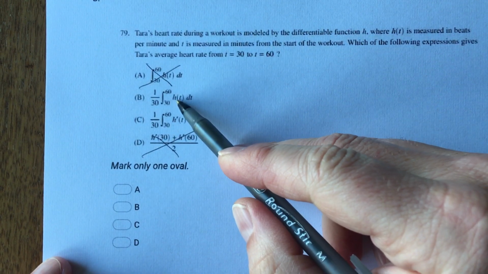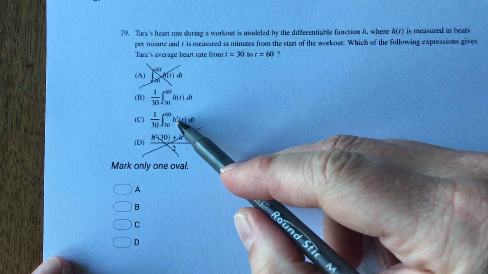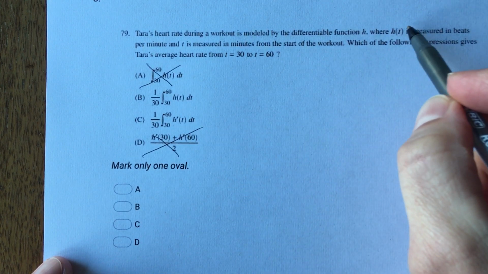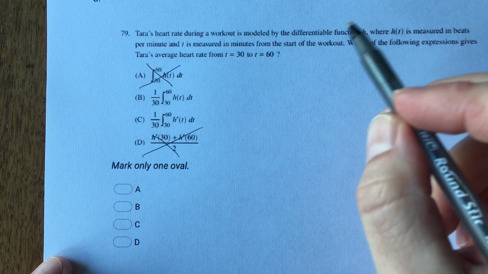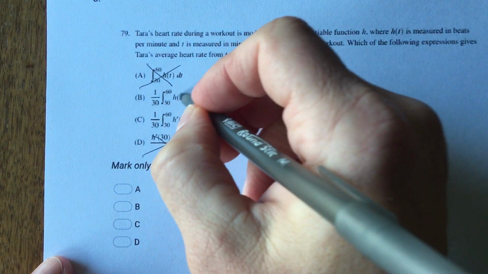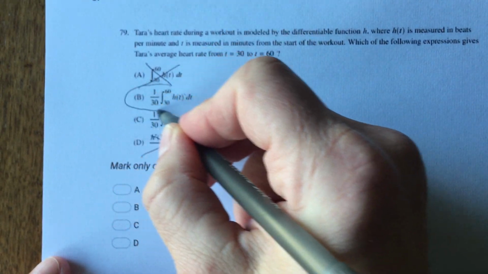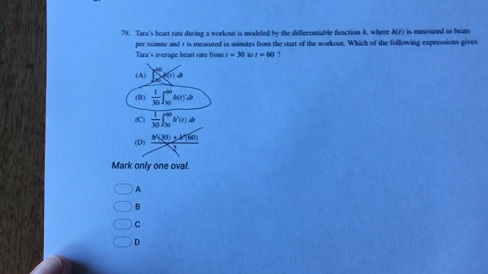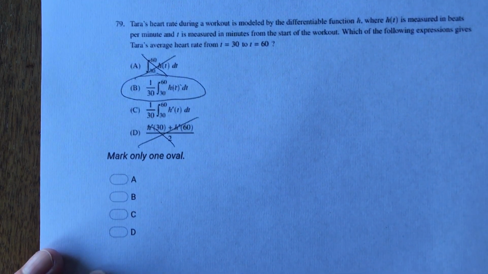Okay, one of them gives us just H of T, one gives us H prime. Now H of T is the heart rate, and so I don't want to take the derivative. I want the actual thing. Whatever I want the average value of, that's what I want inside of the integral. So B is our choice on that one.